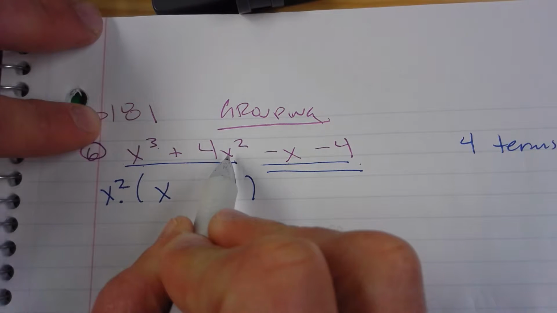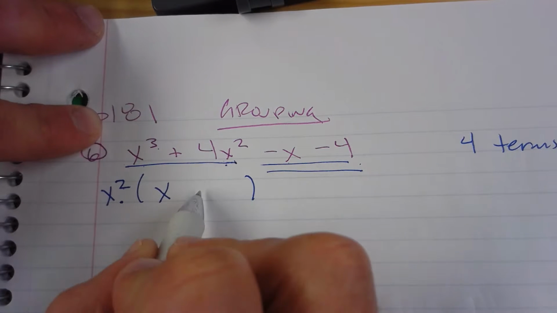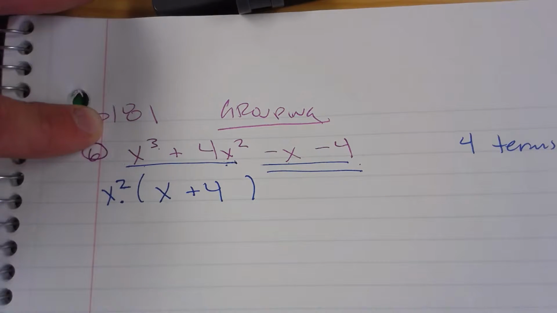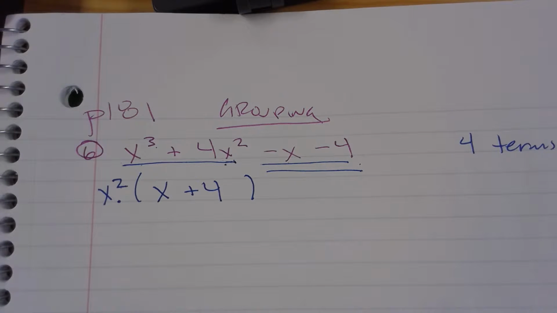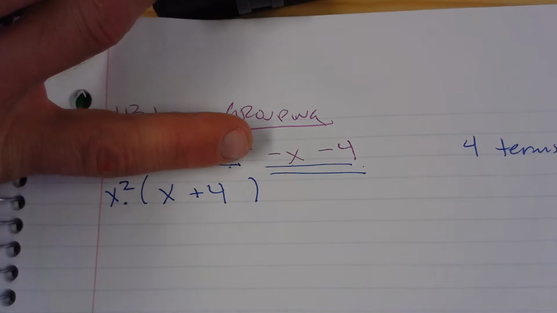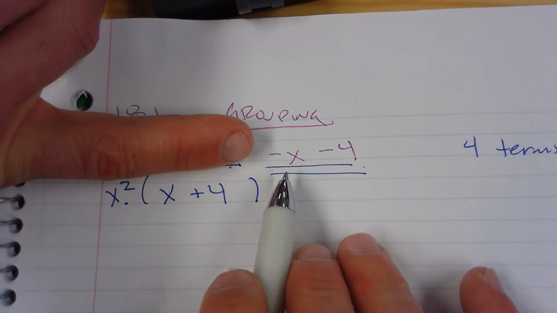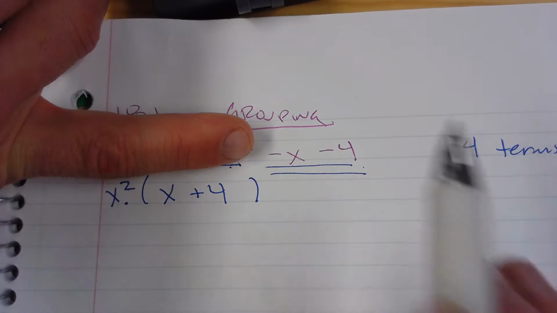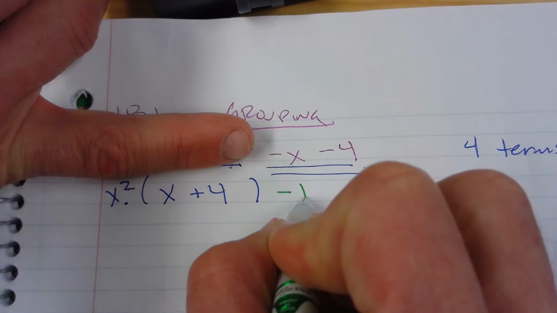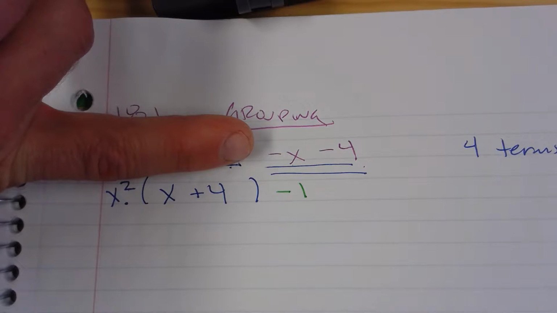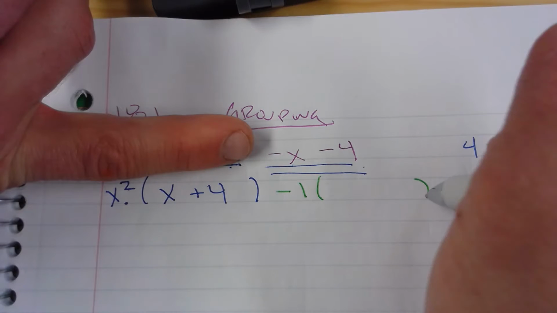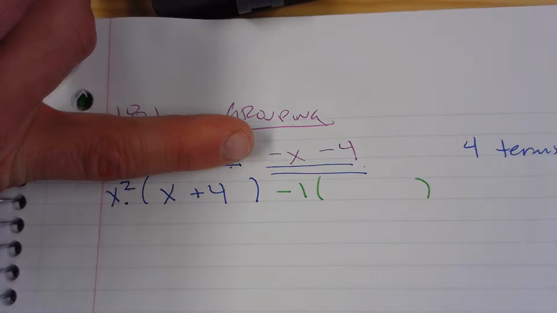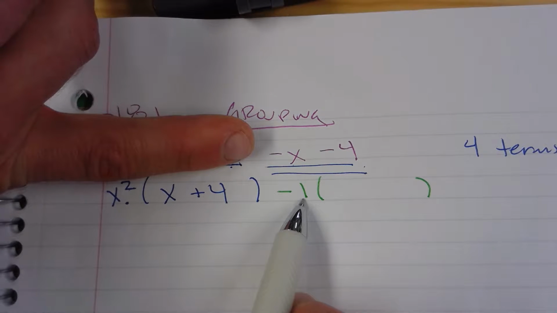What's left over when we take the x squared out of plus 4x squared? It's plus 4. And then we go to the back, the double underline. We take a look at these 2 things and we think, what do they have in common? Now sometimes the answer is nothing, but if there's a minus sign, it's usually minus 1. So we take it out. And then we make parentheses that are as big as these 2 underlines, and we think, we took out what they have in common, so we want to know what's left over.